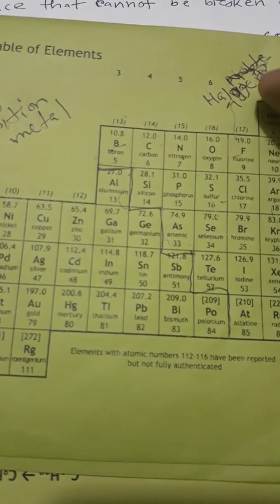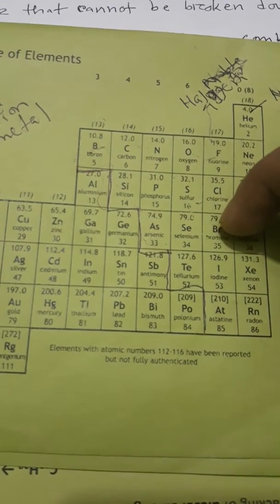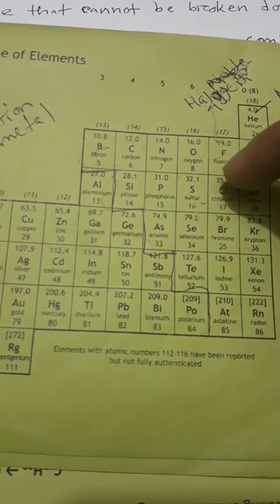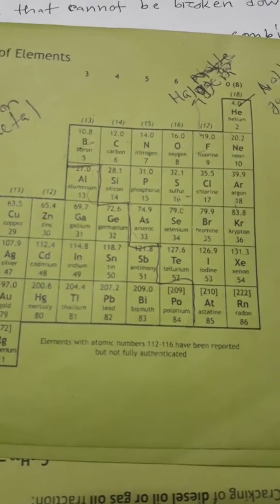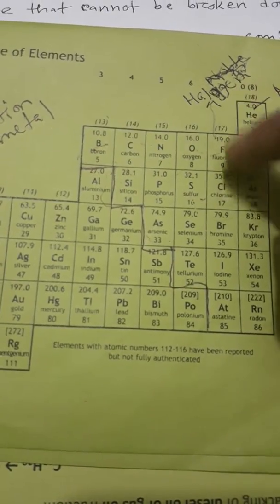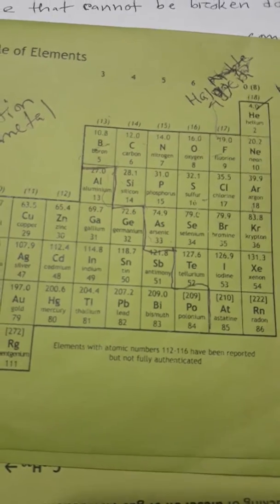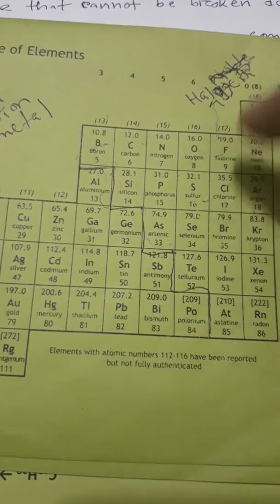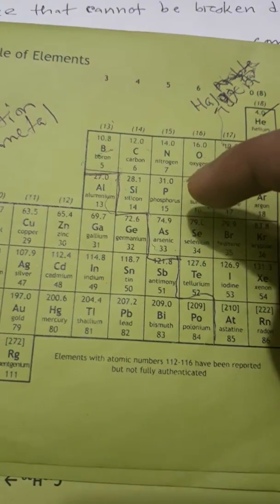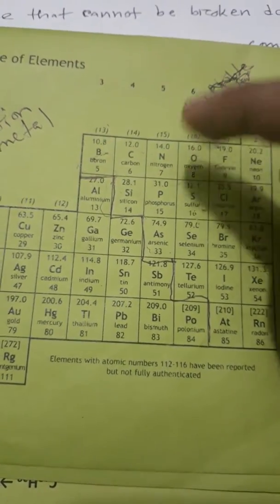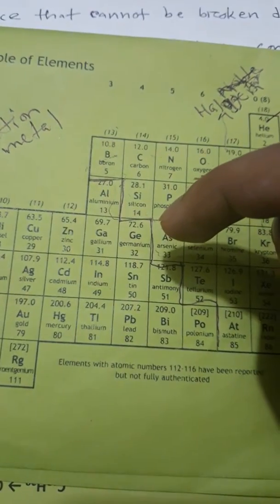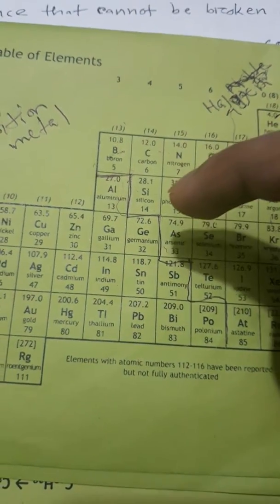So you can clearly see group 7 can gain 1 electron from metal. That is why group 7 has -1 charge. Group 6 has -2 charge because group 6 gains 2 electrons from metals, and group 5 can gain 3 electrons from metals.